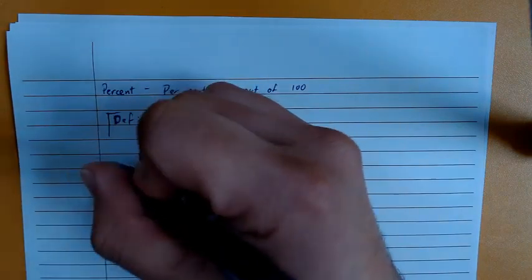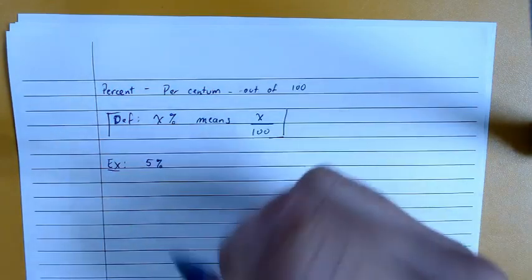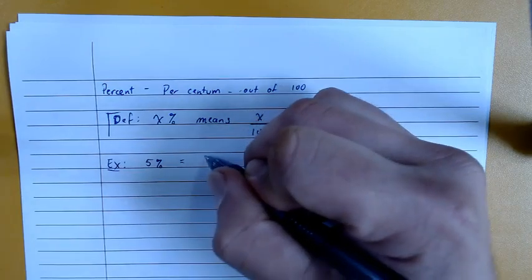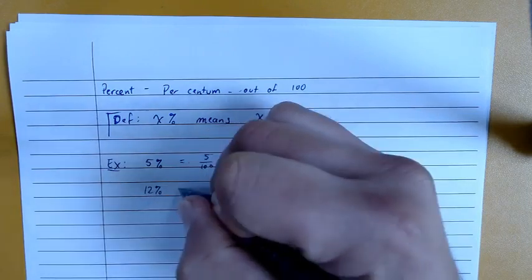So as was just mentioned, examples of that are 5%. Well, that's the same as saying 5 out of 100. So 5% equals 5 over 100. 12% would equal 12 over 100.